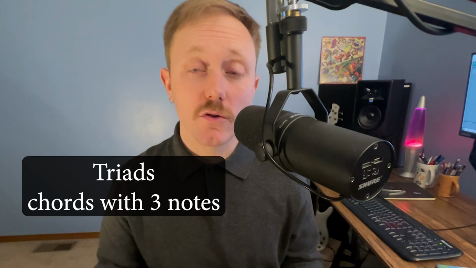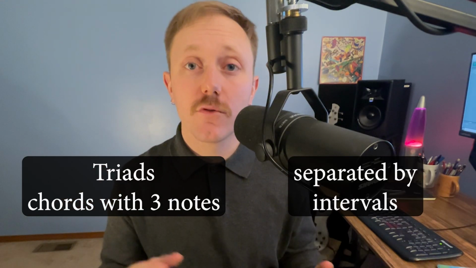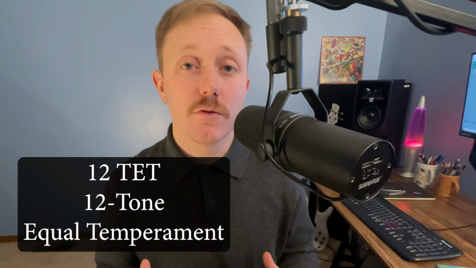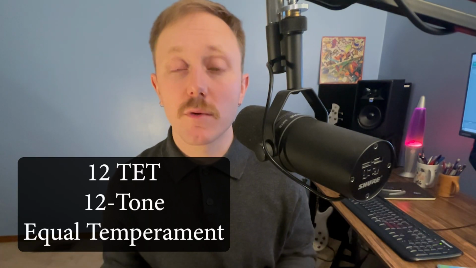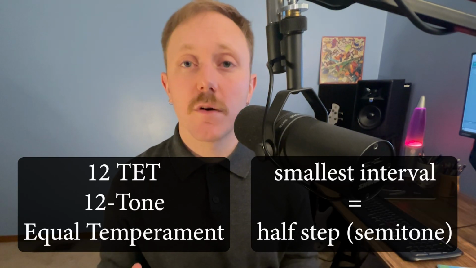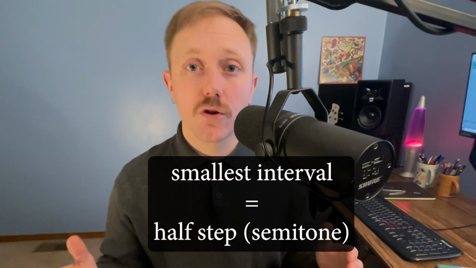So triads are chords with 3 notes, hence the tri. And these 3 notes are separated by different musical intervals. In modern Western music, we use a tuning system called 12-tet, or 12-tone equal temperament. In this tuning system, the smallest possible interval is a half step, also called a semitone. So I'll be using the unit of half steps to figure out how large our intervals are.